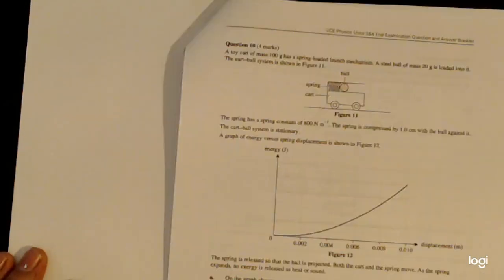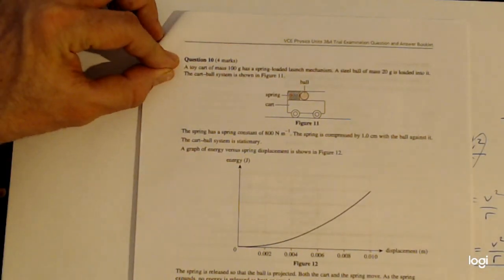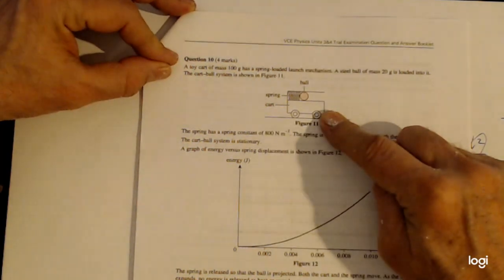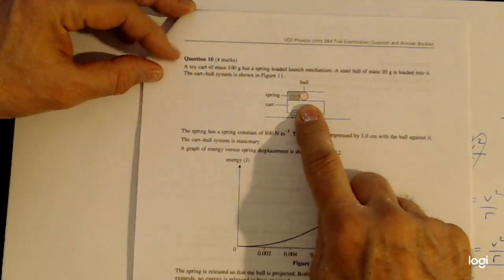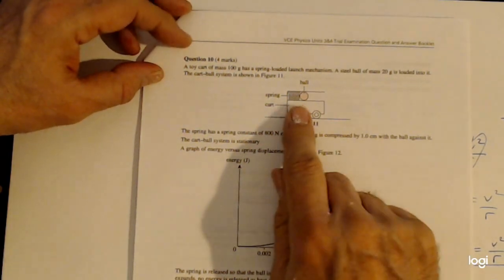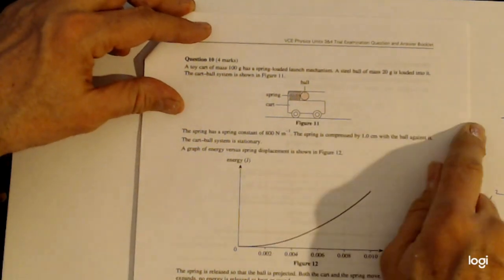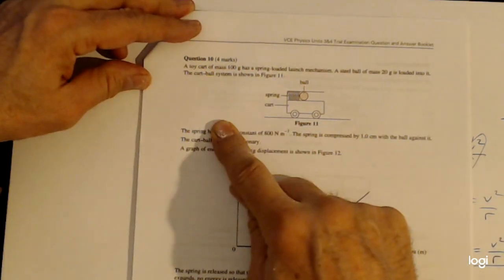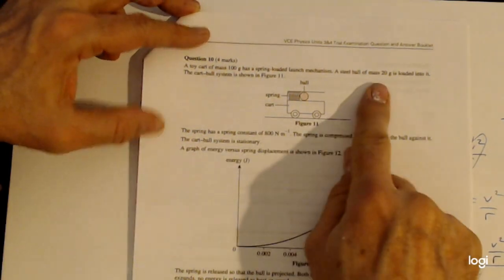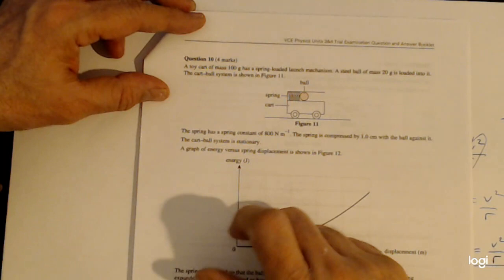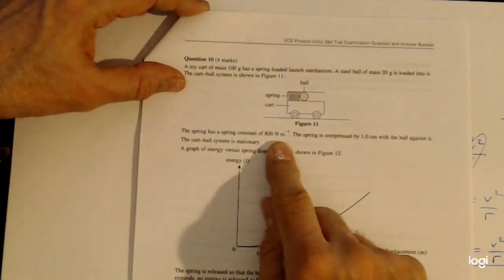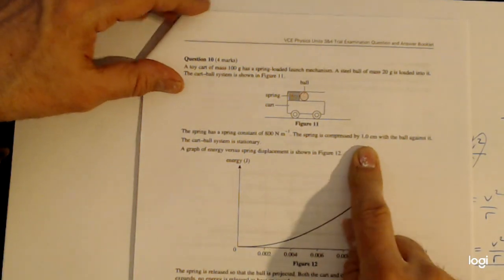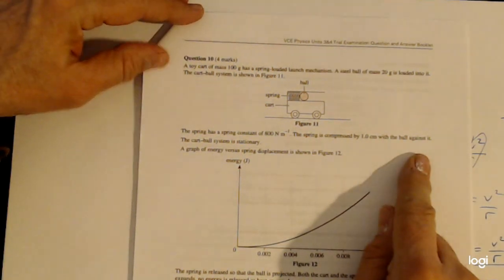Question 10. This is the last one for this recording. A toy cart of mass 100 grams has a spring-loaded launch mechanism. There's a spring there, there's a steel ball that weighs something, and when the spring pushes the ball out the back, the car's going to go forwards. All right. A steel ball of mass 20 grams is loaded into it. That's shown. All right. The spring has a spring constant of 800 newtons per meter. The spring is compressed by 1 centimeter with the ball against it.